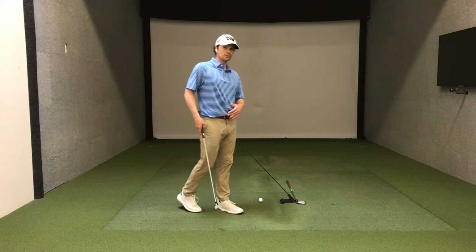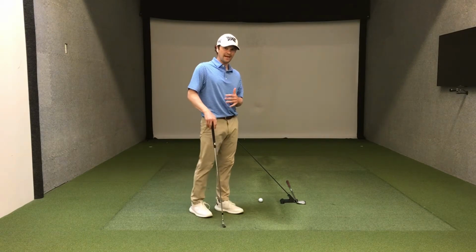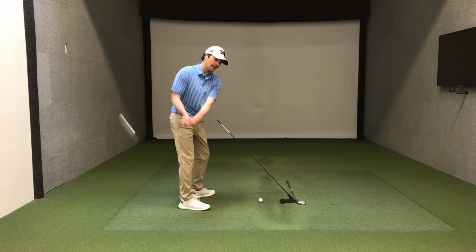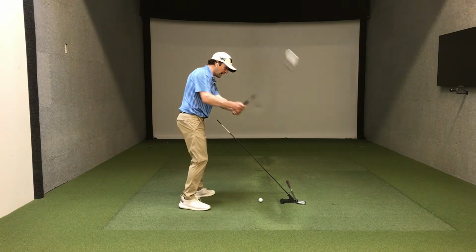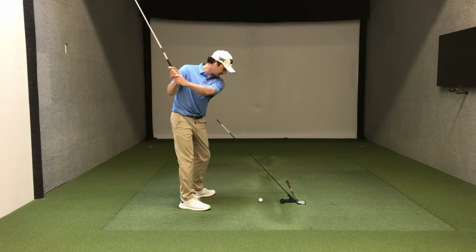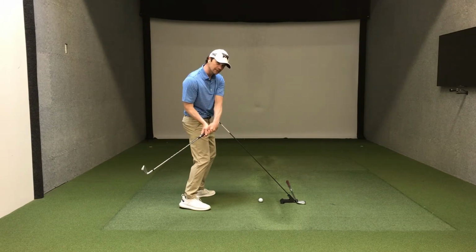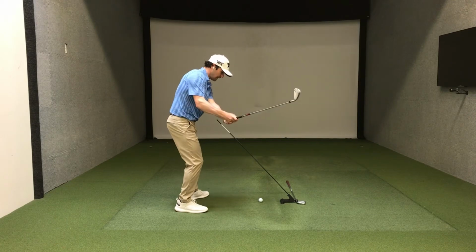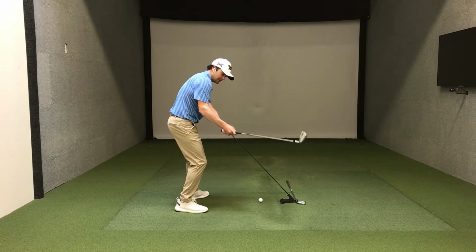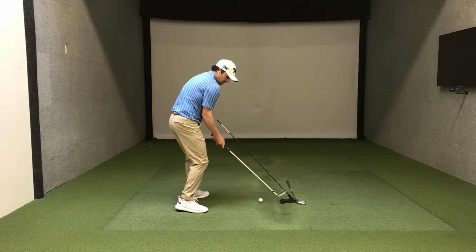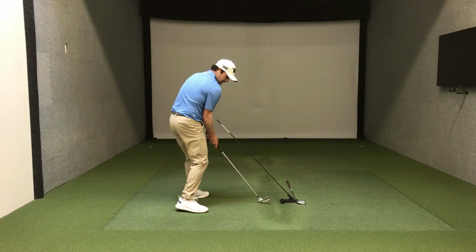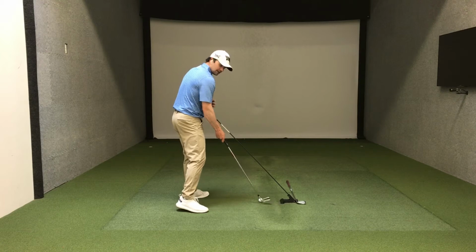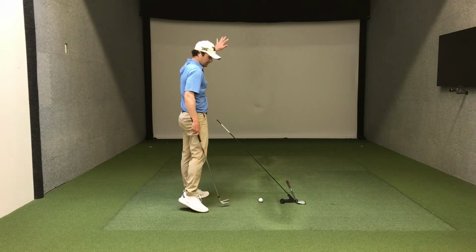The next reason you would shank is an excessive path. What do I mean by excessive path? I'm talking about a path where the club either goes way outside or we're coming down way from the inside. So the first example, let's say I'm way outside. I'm going to figure out how to get this thing back to the inside, but I don't get it back inside early enough. That club's still outside. I strike it in the heel or the hosel, shank.